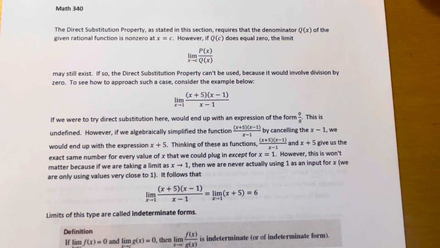Okay? Don't make the mistake of assuming 0 divided by 0 is 1 just because a number divided by itself is usually 1. You can't divide by 0. So that's undefined. It's completely undefined, which means direct substitution has failed us. Does that mean that the limit doesn't exist? No, it does not. In fact, the limit does exist in this case, but we find it a different way.